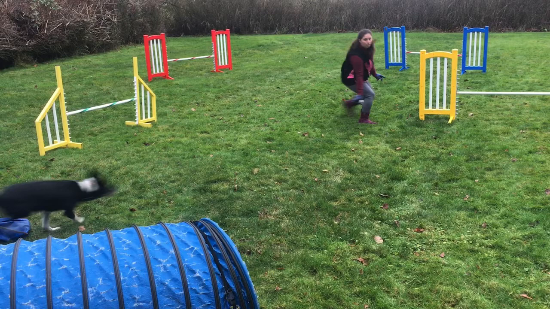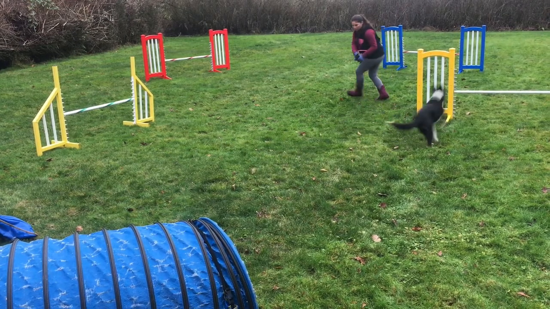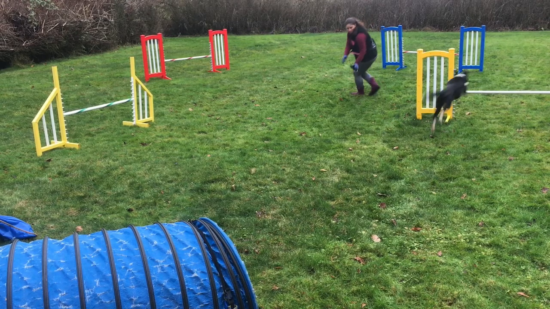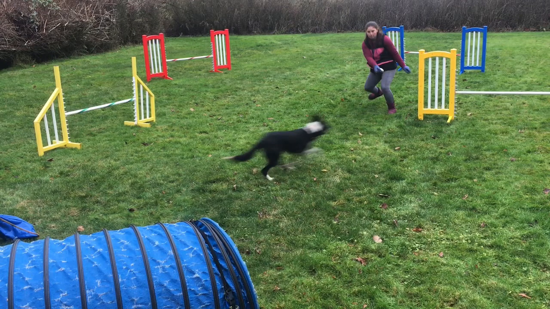So she's chosen the obstacle. She knows which one is next. Now I'm going to use a front cross to tell her how to take it. So by the time at takeoff, and let's say one stride, there's the one stride before, she definitely has some information here.